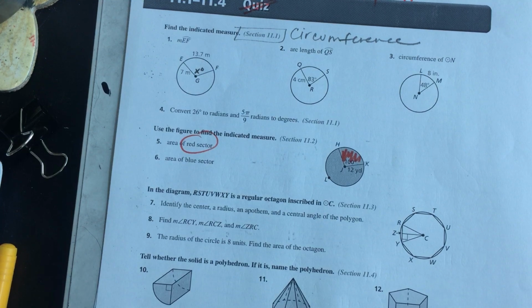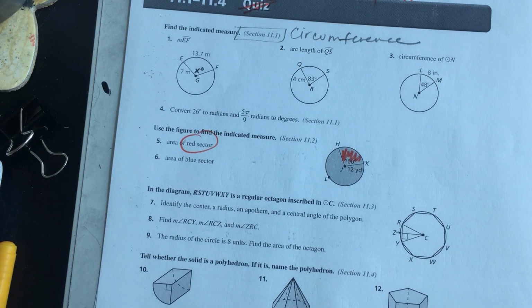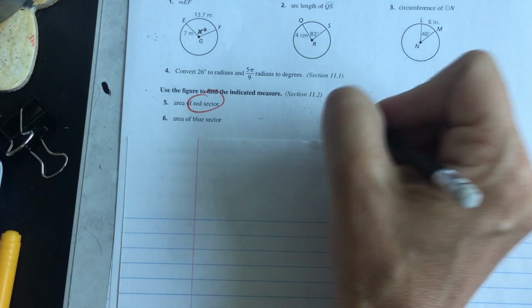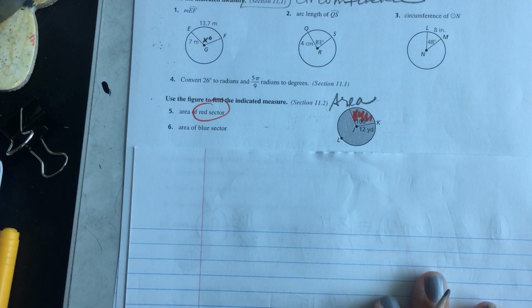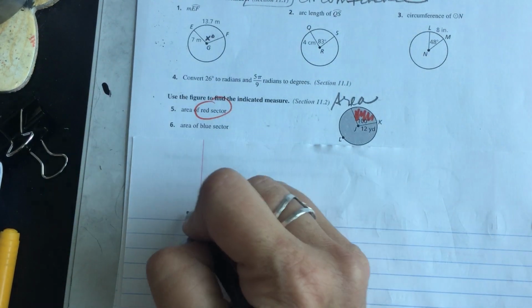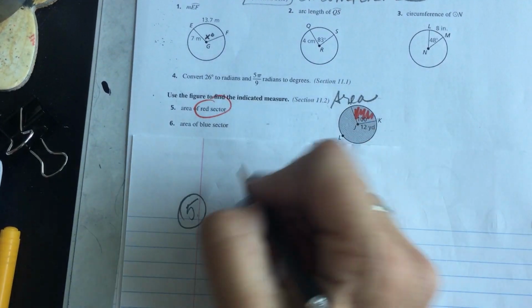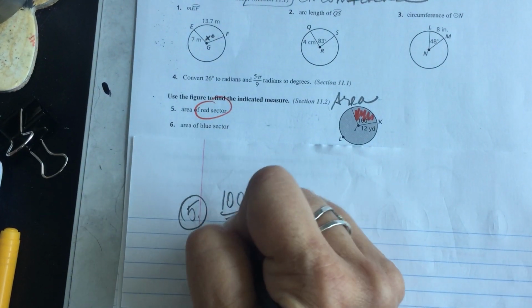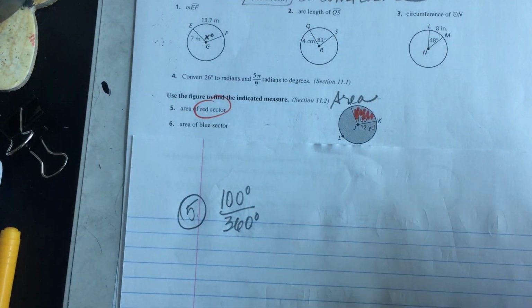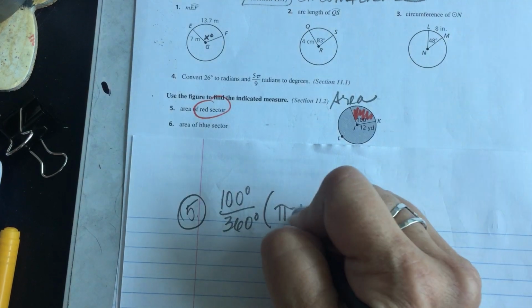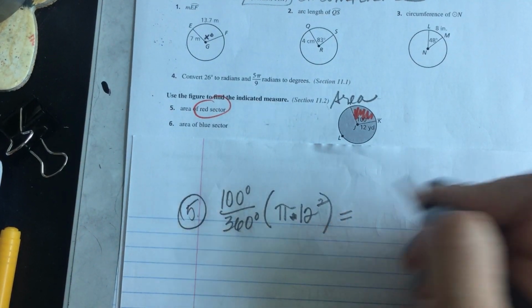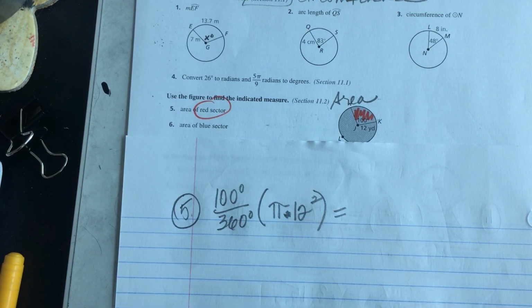Going on to section 11.2 and finding areas of a sector. So now section 11.2 is all dealing with finding fractions of areas and areas of circles. In number 5, the red sector was the 100 degrees out of 360. What's the area? That's going to be pi times 12 squared. So on that one, anybody have that?